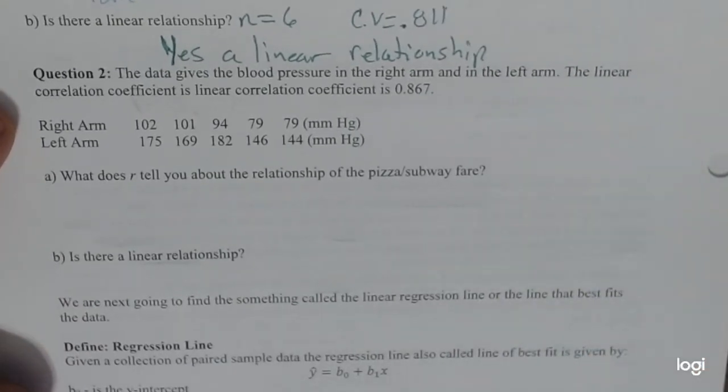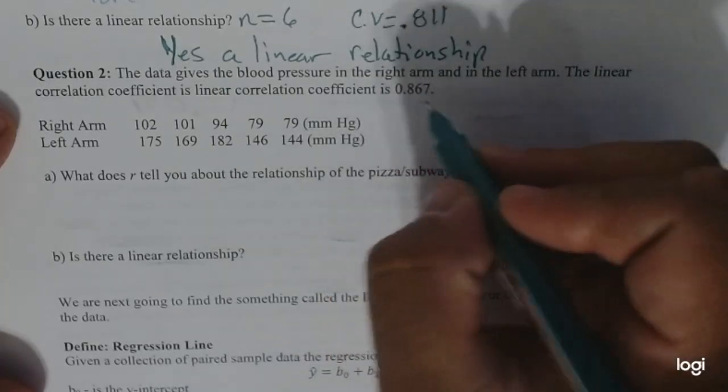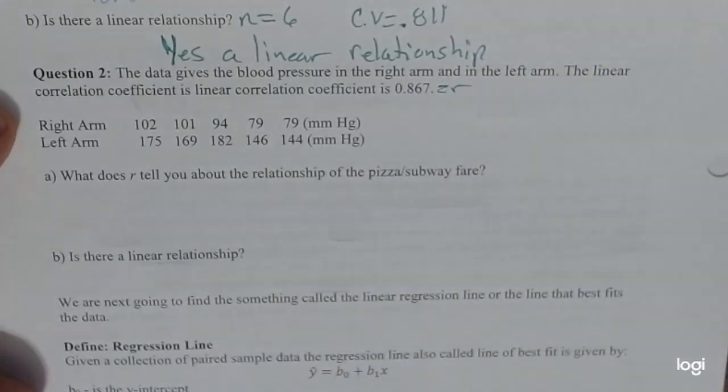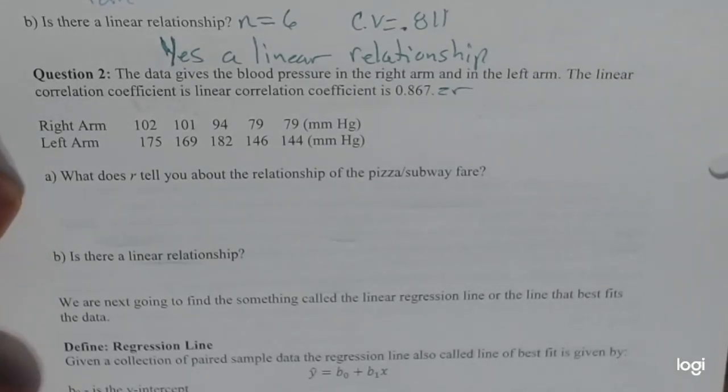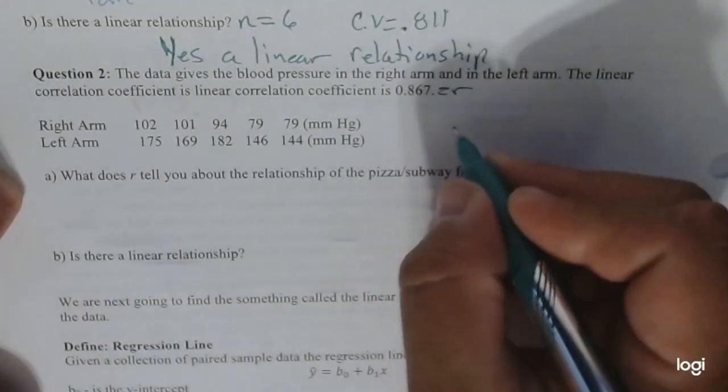Okay, so let's just do one more, number 2 down here. The data values give the blood pressure of the right arm and then the left arm. The linear correlation coefficient for this is again given to us: 0.896. Same scenario. What does r tell us? It's positive and also strong, closer to 1.